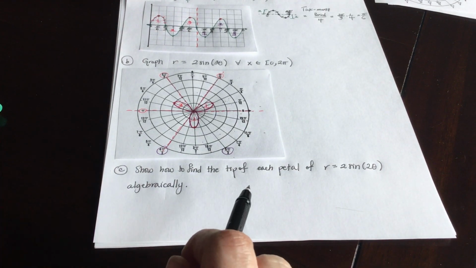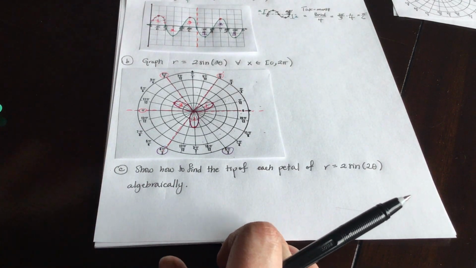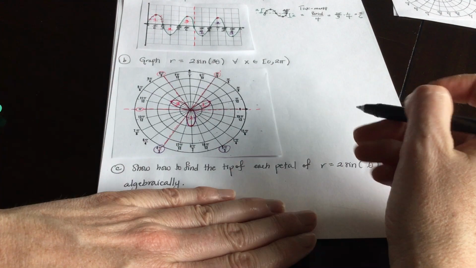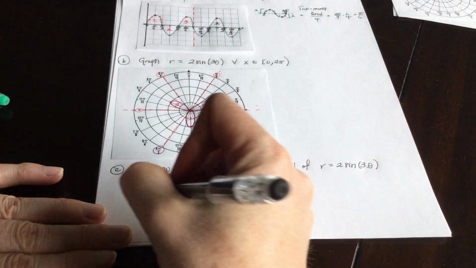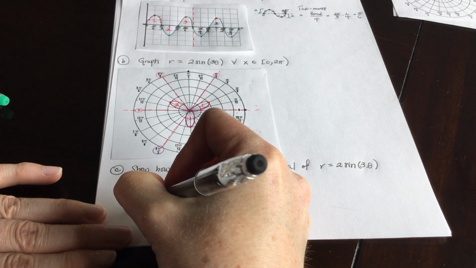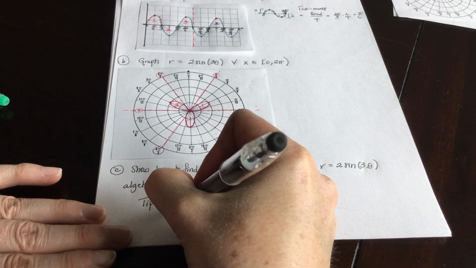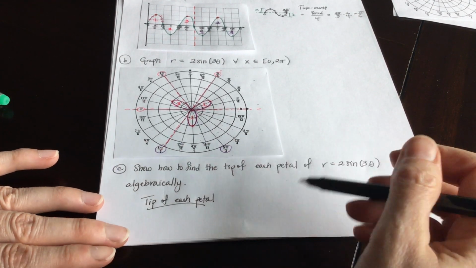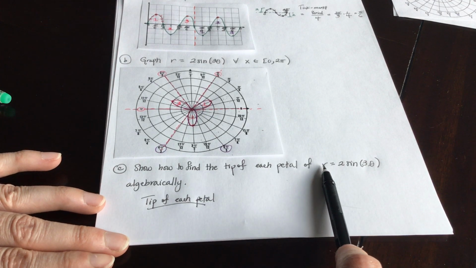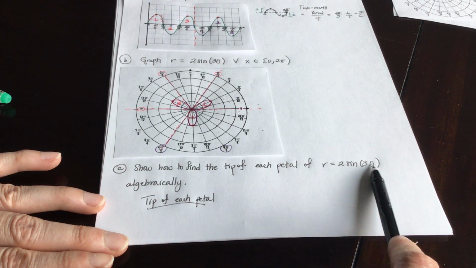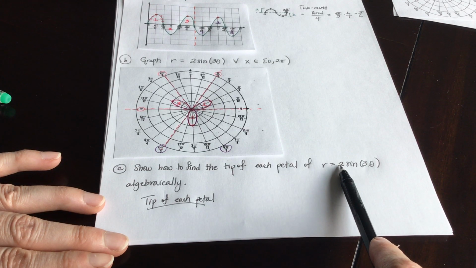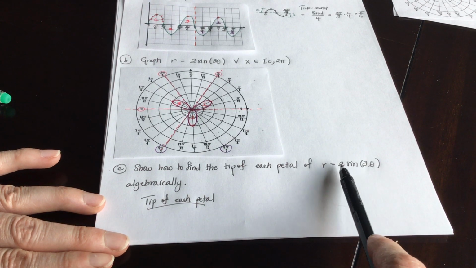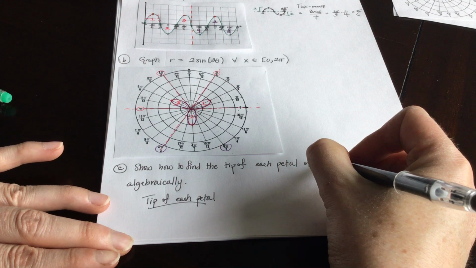And then this would lead to a very quick way to graph rose curves. Oh, that's not a 2. Sorry guys, that's a 3. Okay, so if you're finding the tip of each petal, then really what you could do is just set your r value to what you think the maximum value over here would be, and I hope it makes sense. The coefficient will be the biggest value you can get over here, since sine only goes between -1 and 1. So really what you could do is just set r equal to 2.